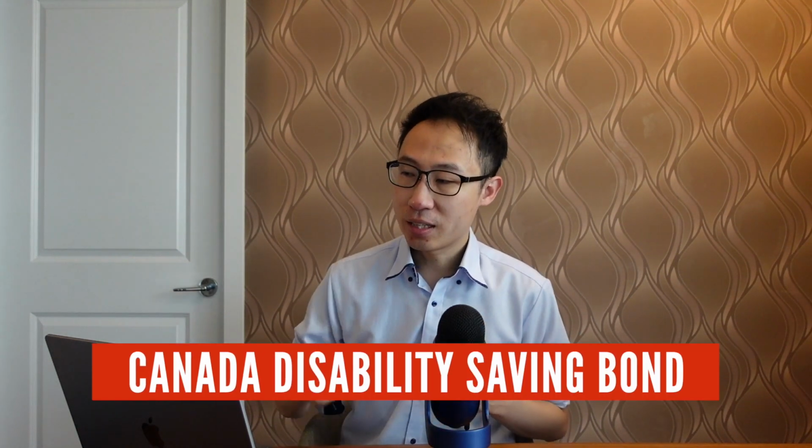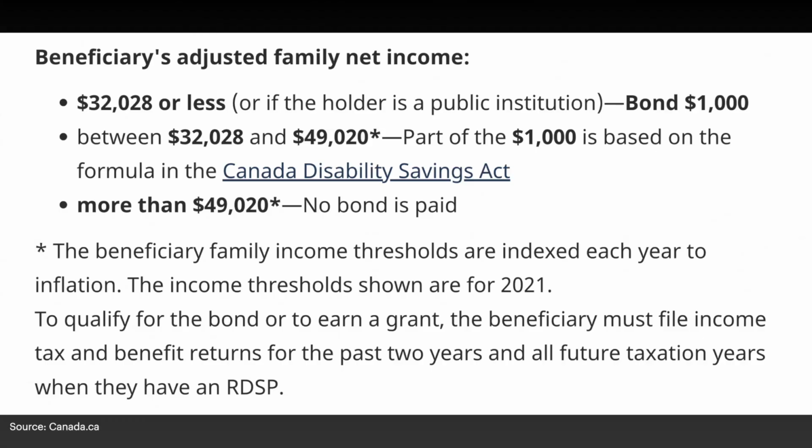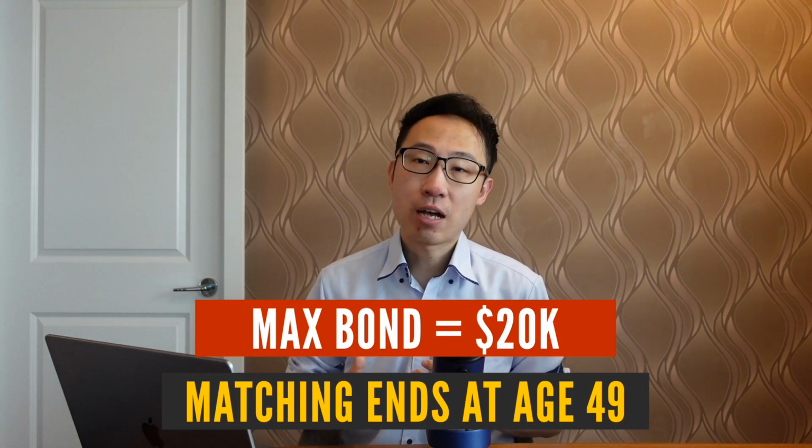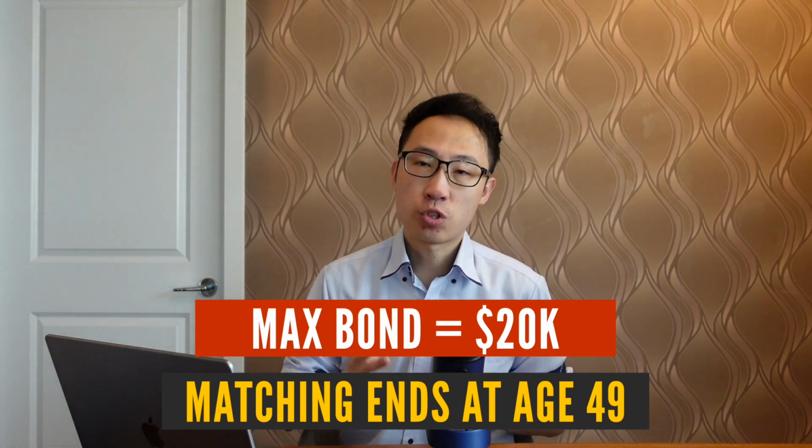Now on top of that, if you're a low income family with an RDSP, the government is going to go even one step beyond to help you out. They are going to give you another thing called the Canada Disability Savings Bond, which is going to be $1,000 per year. Now for this, you don't even need to contribute anything. You simply need to have an RDSP account and they will deposit this $1,000 into your account. Now, as you see on the graph, even if you don't hit the low income threshold but are just slightly above, you can still get partial bonds from them. The max bonds you can get in total is going to be $20,000 per beneficiary, and like before, you can only get this before the beneficiary turns 49.